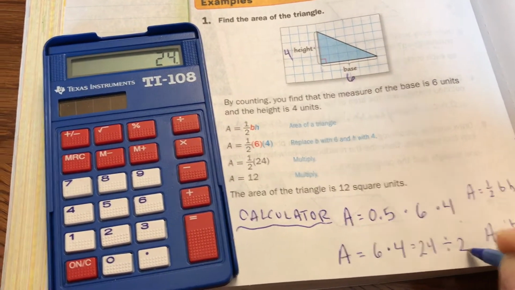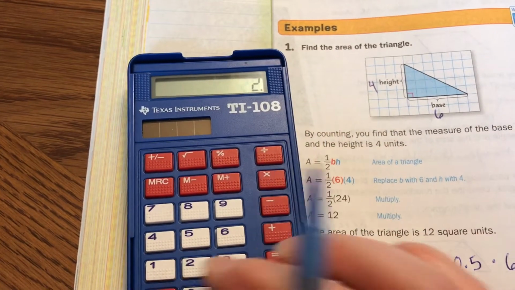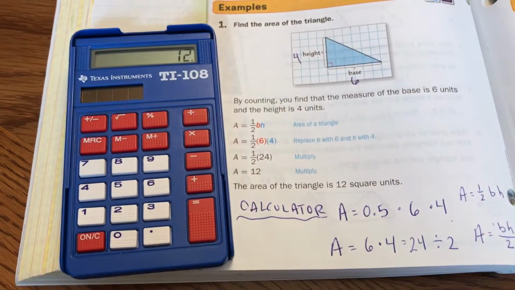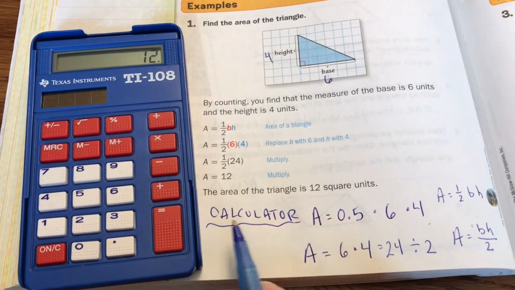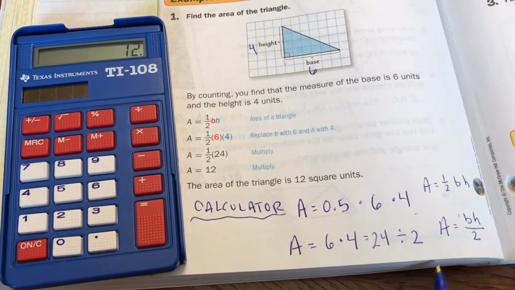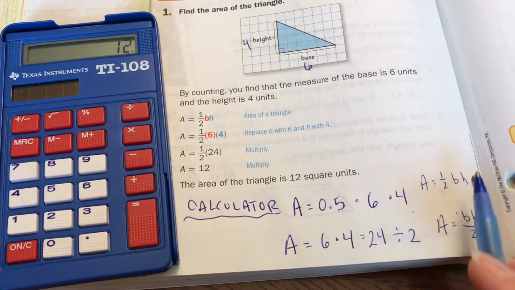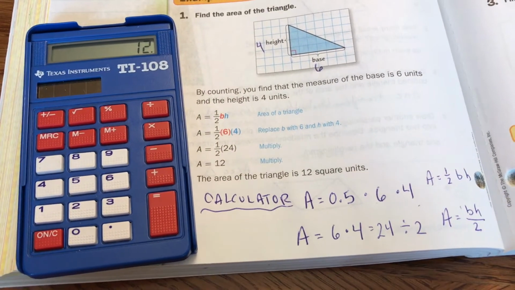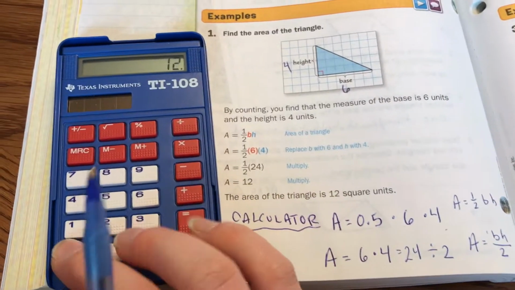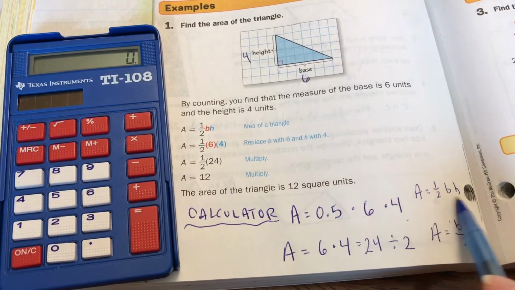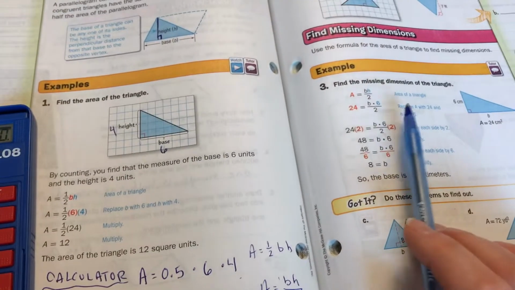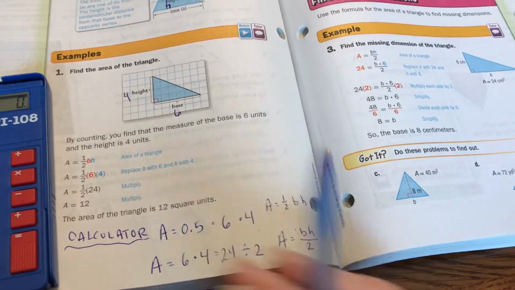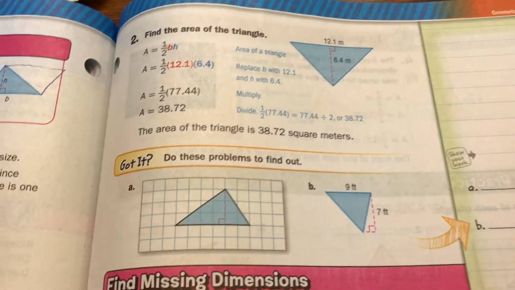And then you divide that by 2, which is 12. So on the calculator, you can do it both ways. 0.5 times the base times the height, or base times height divided by 2. I kind of prefer this way, just so you know, but when we find the missing dimension, we are going to want to use this way. So it really doesn't matter which formula you use.